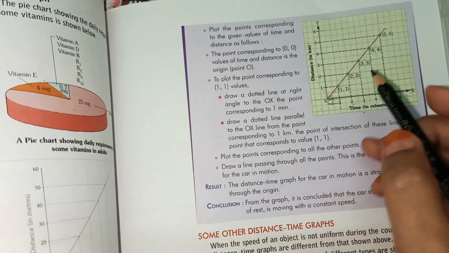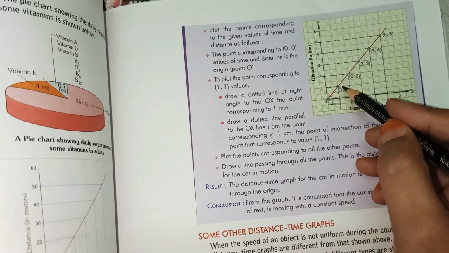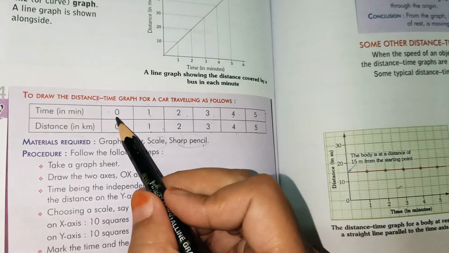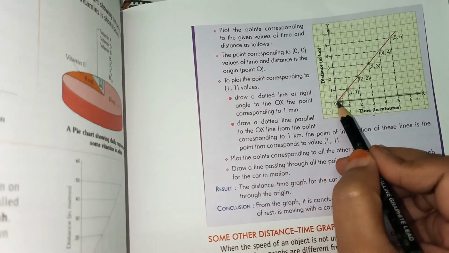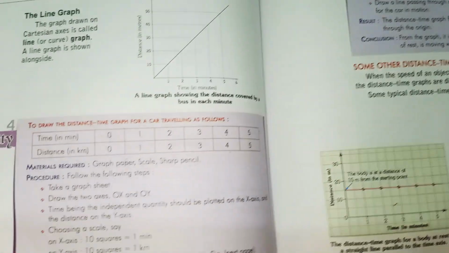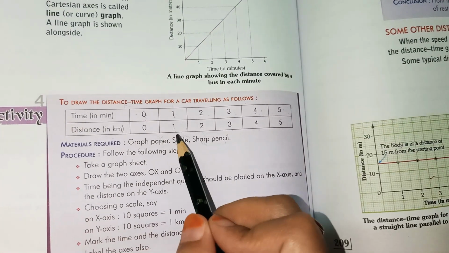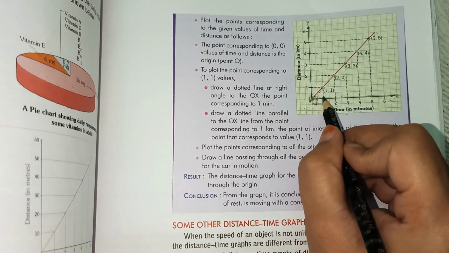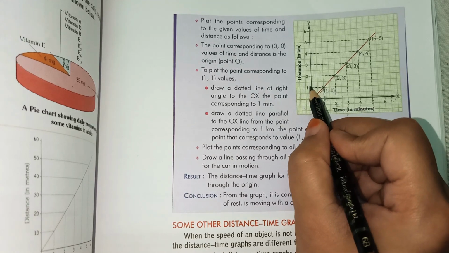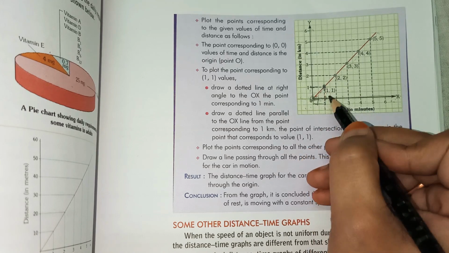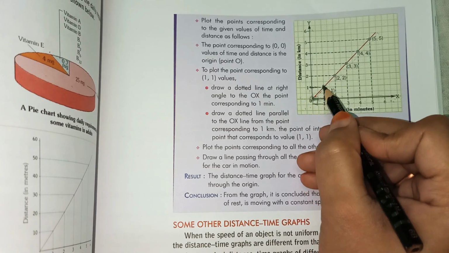So now you have to plot the values in the graph. How will you plot? In the question it is given that the starting point is 0. So you have to start from your 0, which is the origin. Now, in the question it is given that in 1 minute it will cover 1 kilometer, in 2 minutes 2. So when it is 1 minute, the distance is 1 kilometer, and the point will be here. When you put a dot, your point will be here.